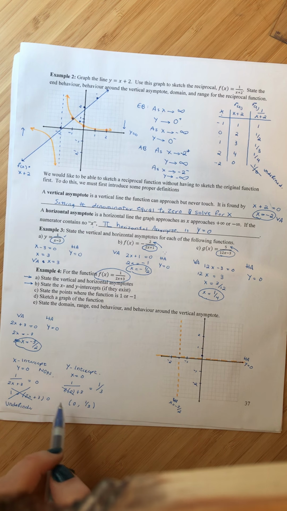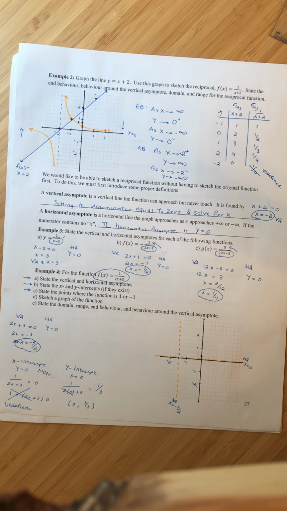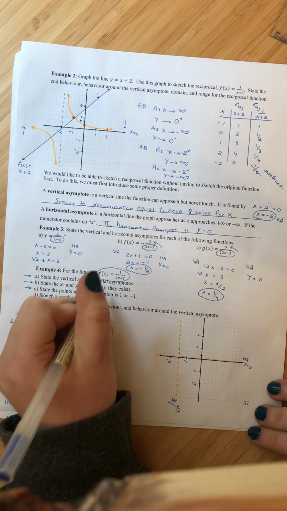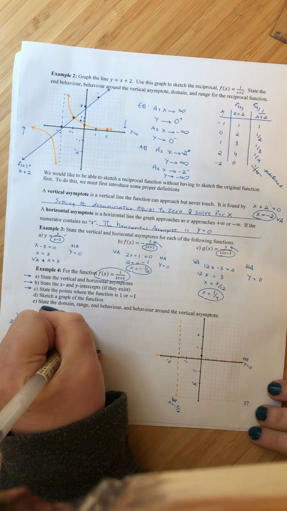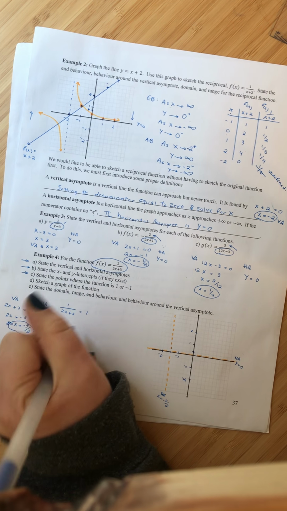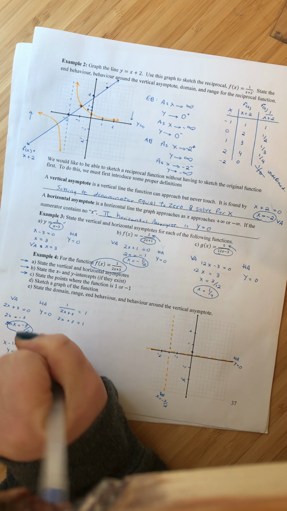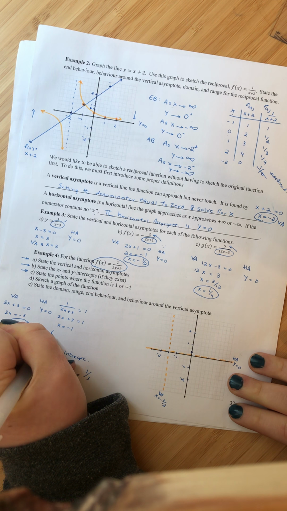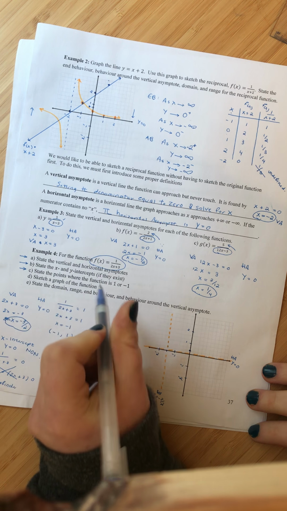Okay, so this is what I have. The next part, C, says state the points where the function is 1 or -1. To do that, I'm just going to make my f of x equal to 1 and then equal to -1. So 1 over 2x plus 3 equals 1. That would be 2x plus 3 equals 1, and my x would equal -1. So I know I have a point when x is -1, my y is 1. Okay, so that's the first part.